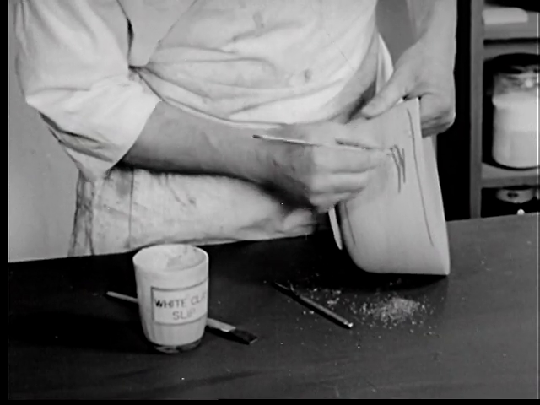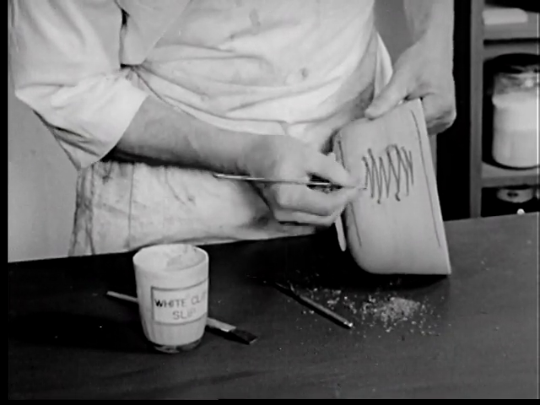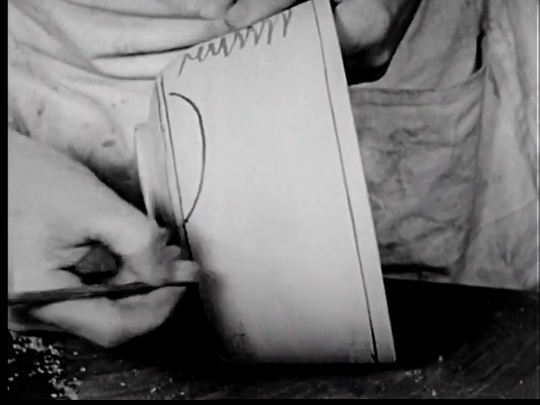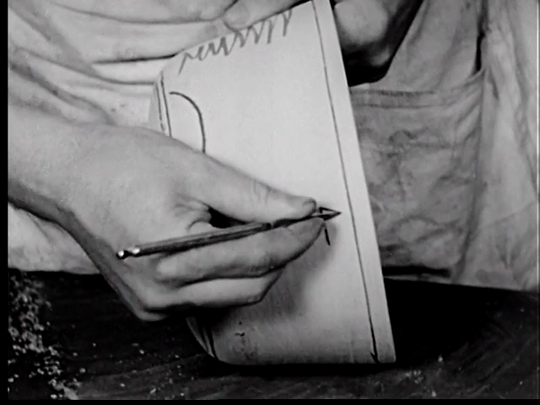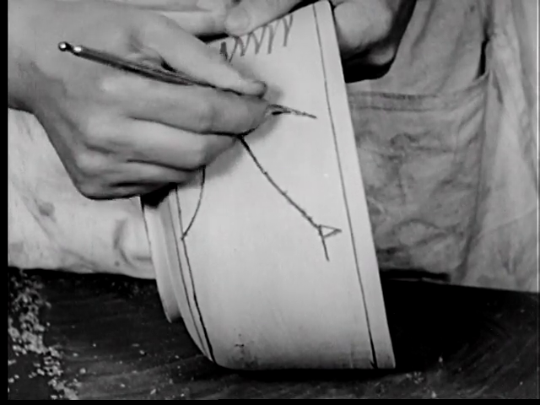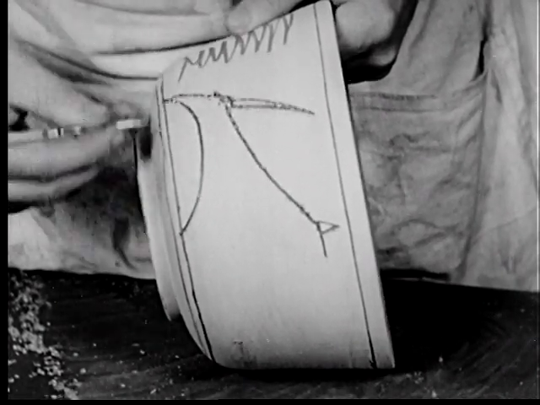Tell her the number you want. Speak clearly. Talk right into the mouthpiece. That is how to make a call on the phone without a dial. Now, let's learn to use the dial telephone.